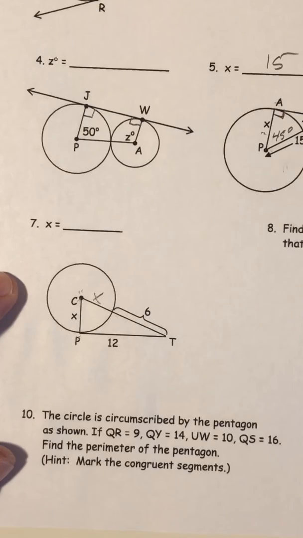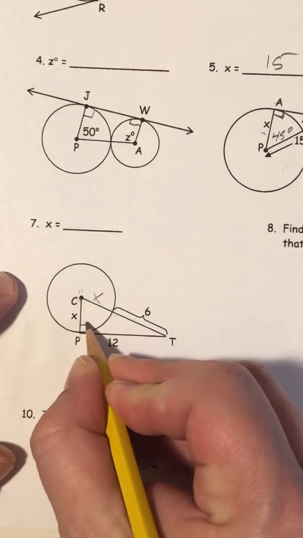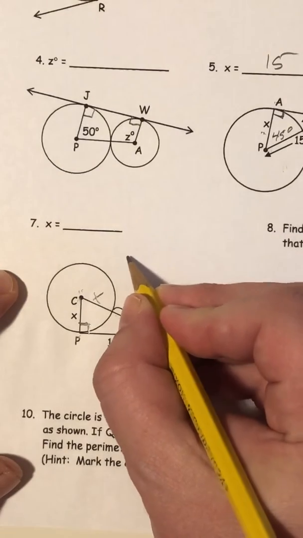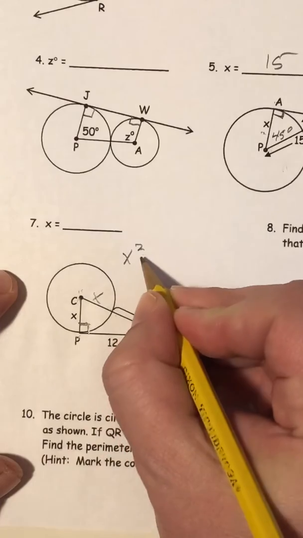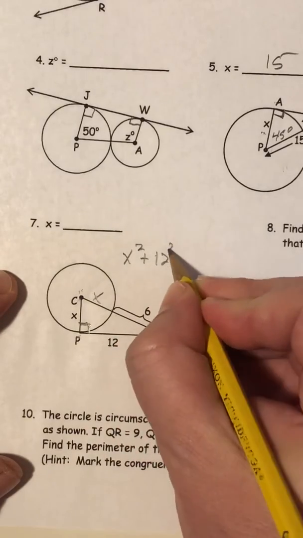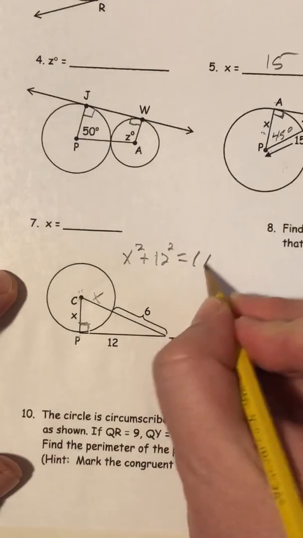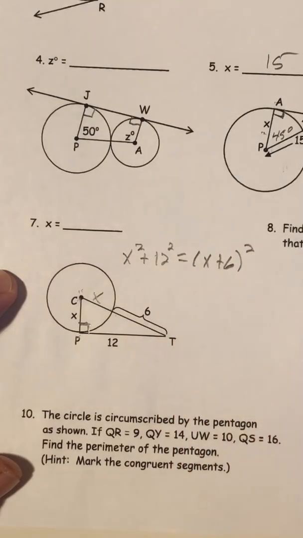Now, this is going to form a right triangle because it's a radius drawn to a tangent line at the point of tangency. So that's going to make that a right triangle. Now, to solve for any missing side or any missing variable in a right triangle, we can always use the Pythagorean theorem. A squared plus b squared equals c squared. So in this case, we can say x squared, which is this leg, plus 12 squared equals. Now we need an expression for our hypotenuse. It would be (x plus 6) squared. Okay, guys, that's the total length of the hypotenuse.